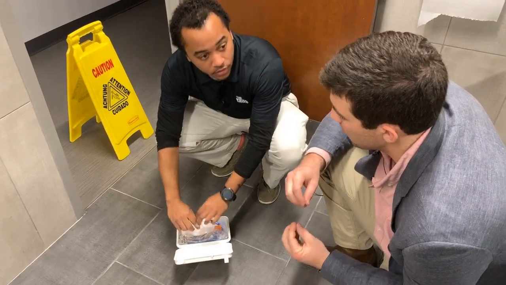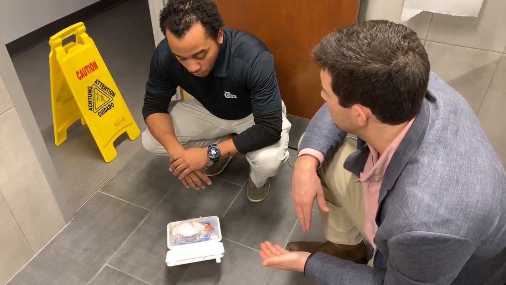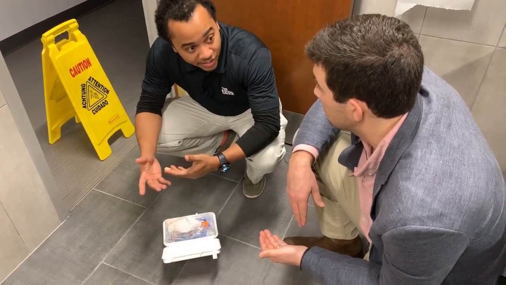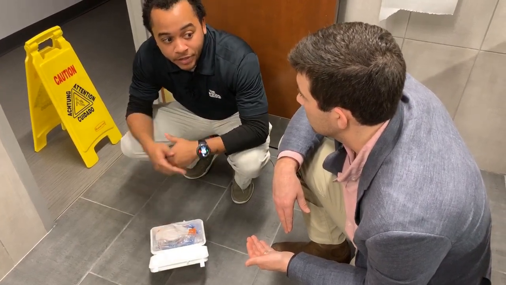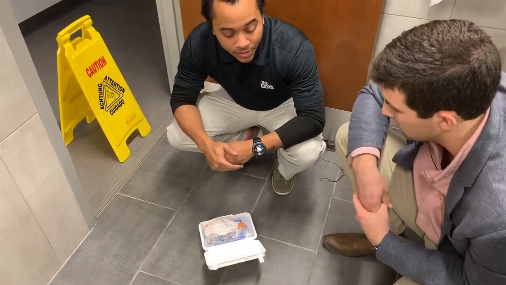Now I heard you say break it open. So what happens if this kit's already been opened? Well, if it's already been opened, then we need to take precautions and get another kit, because this could potentially be contaminated already. Okay. So we need to be using a new kit. Sterile. Okay. Got to make sure it's sterile. Correct. Gotcha.